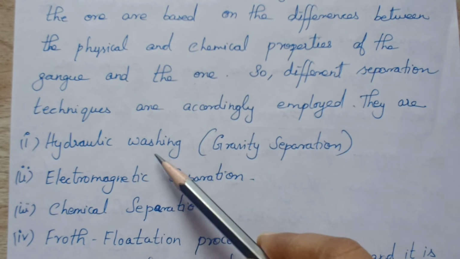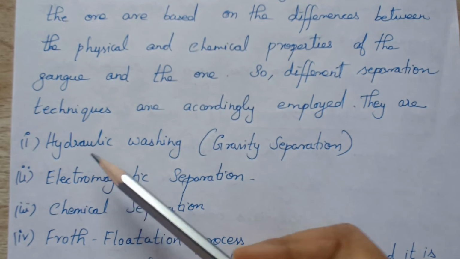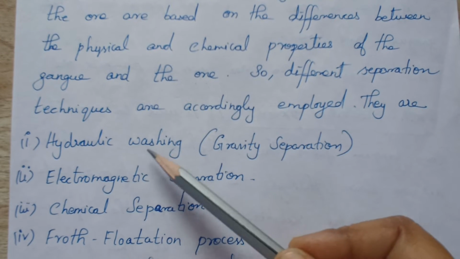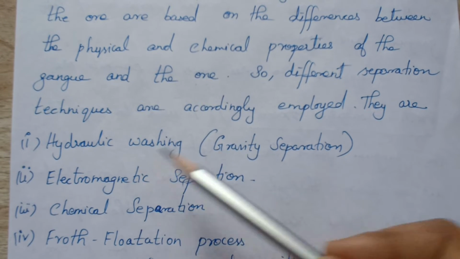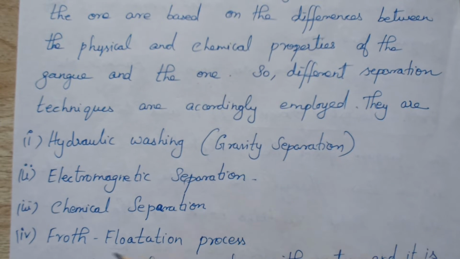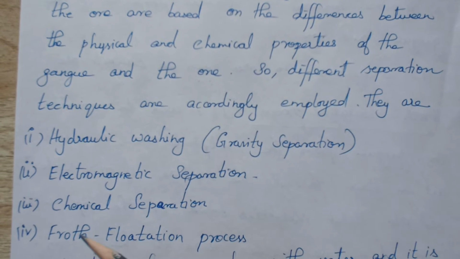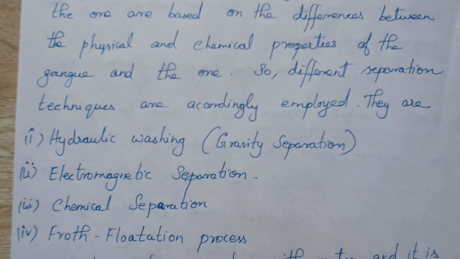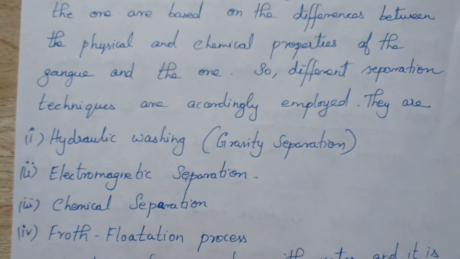They are hydraulic washing. The name itself is telling that using water we are going to wash this. Or we can say it is gravity separation. Then electromagnetic separation, chemical separation, and froth flotation process. By these four processes we are going to concentrate the ore.